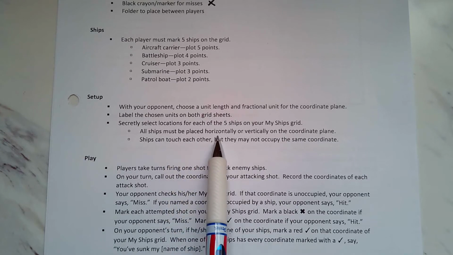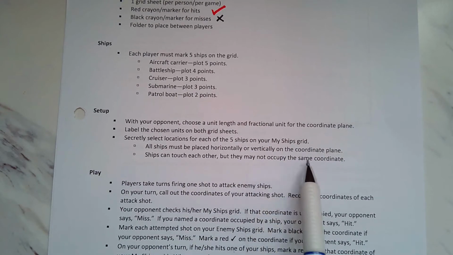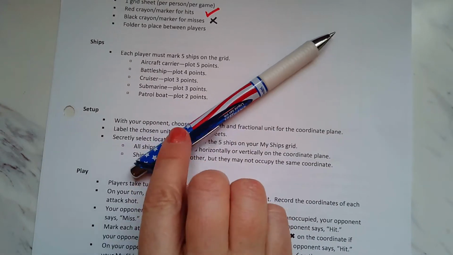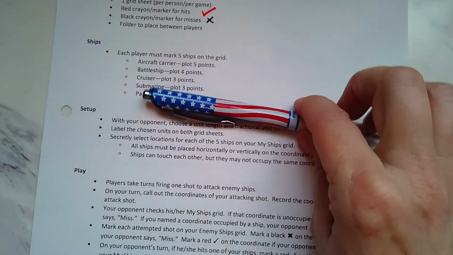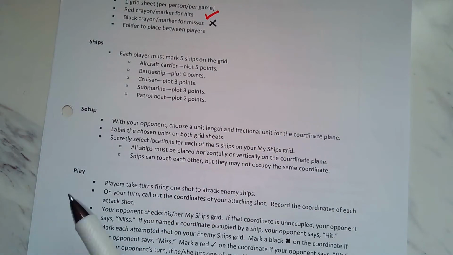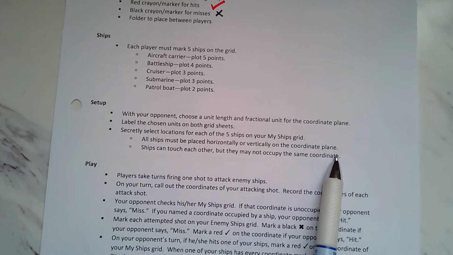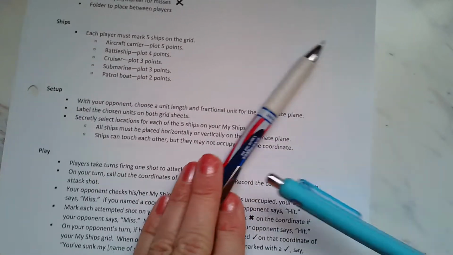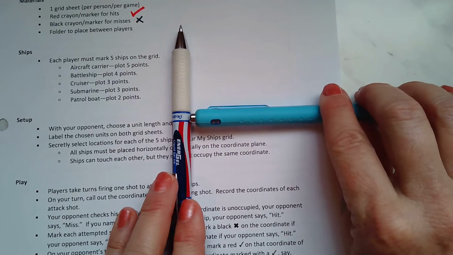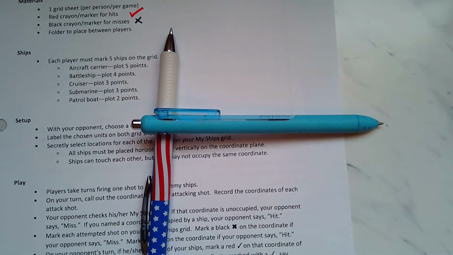All ships must be placed horizontally or vertically on the coordinate plane. They can't go diagonally, so they have to go horizontal or vertical. Ships can touch each other, but they may not occupy the same coordinate. So they can be next to each other, but they can't share the same coordinate.